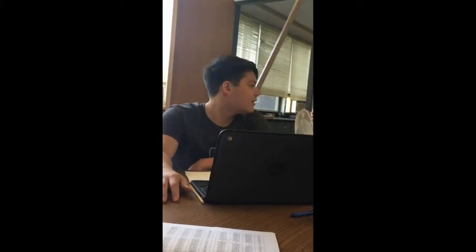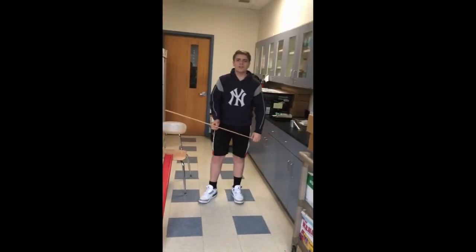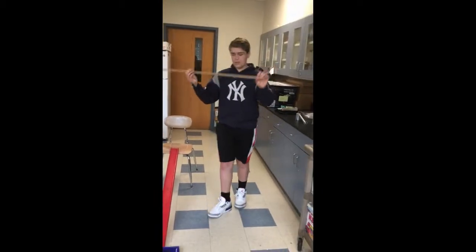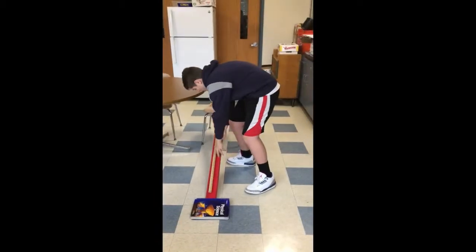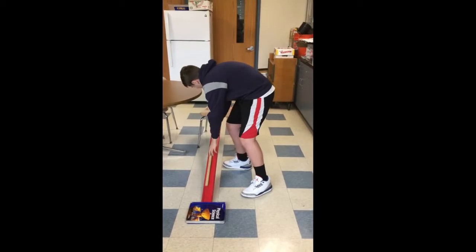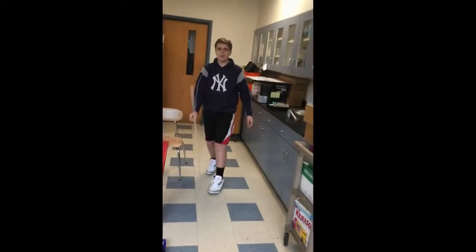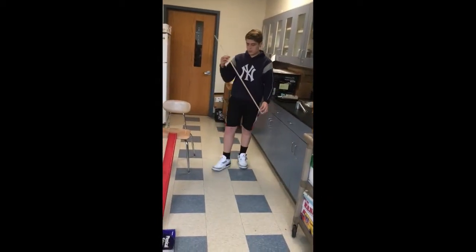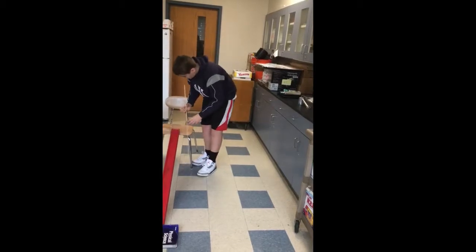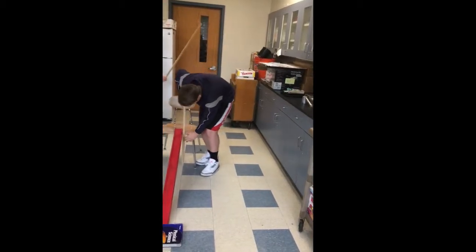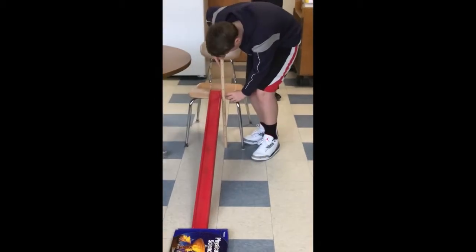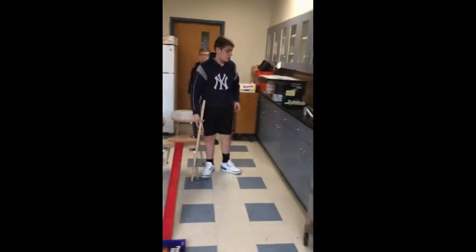Samir? Yes. To start our experiment, we took the meter stick and we measured our ramp. And that came out to about 120 centimeters. Then, we took the meter stick again and measured the height of the chair and how high the ramp was. And that got us to about 45 centimeters.